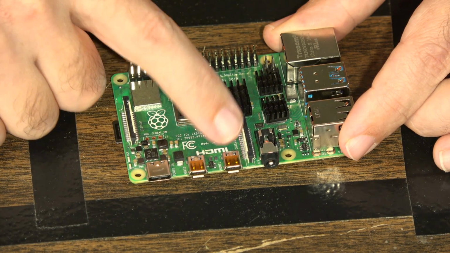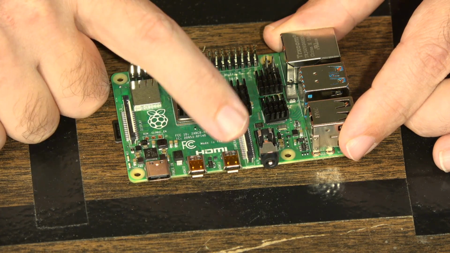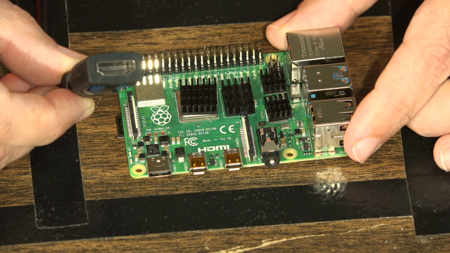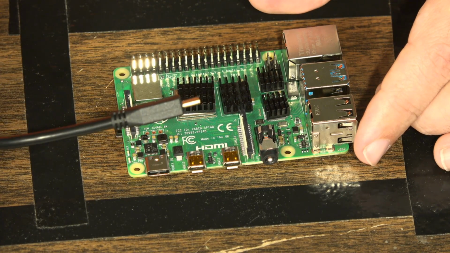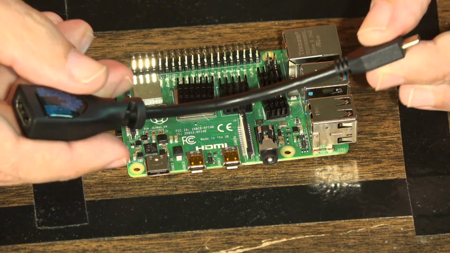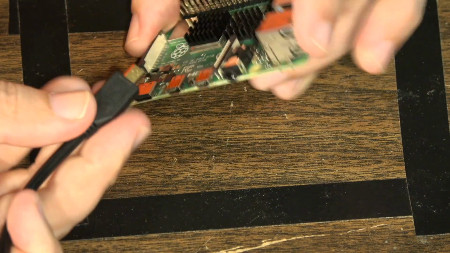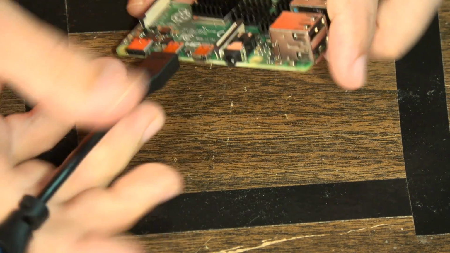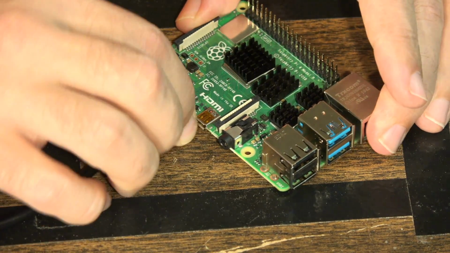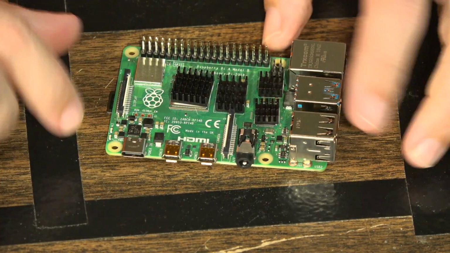Then here, these are where we have our 2 micro HDMI ports. So again, if we're going to be connecting an HDMI cable, you're either going to need a micro HDMI to full-size HDMI cable, or you're going to need an adapter like this. And basically here, all you do is you plug in, and now I can plug this into a full-size HDMI cable. So those are the micro HDMI cable slots.